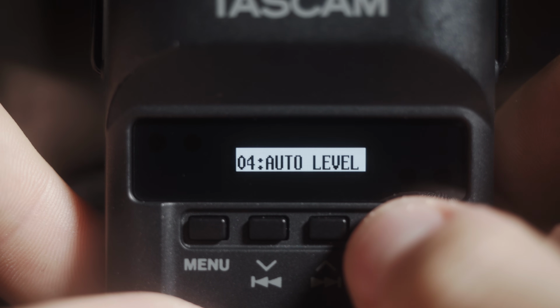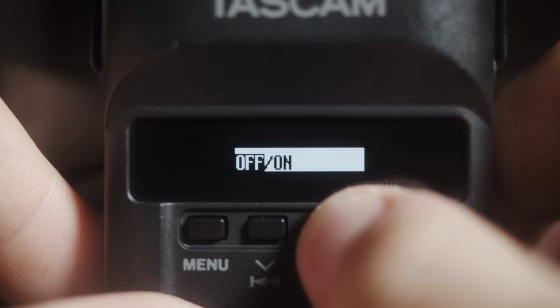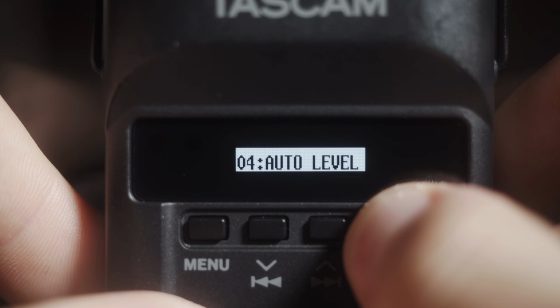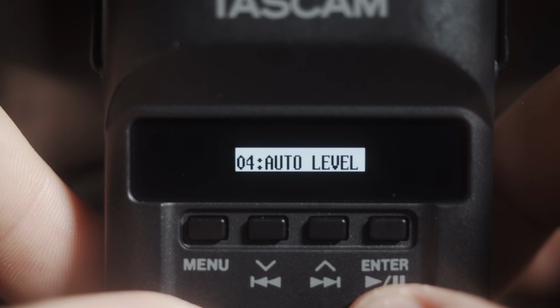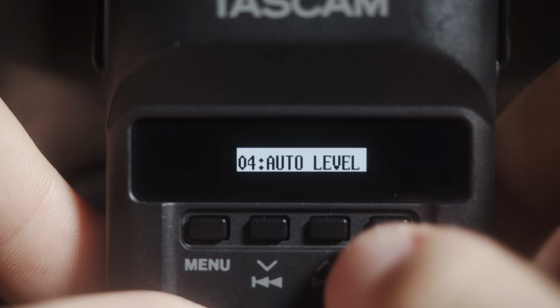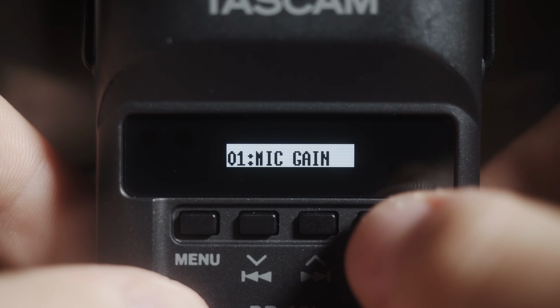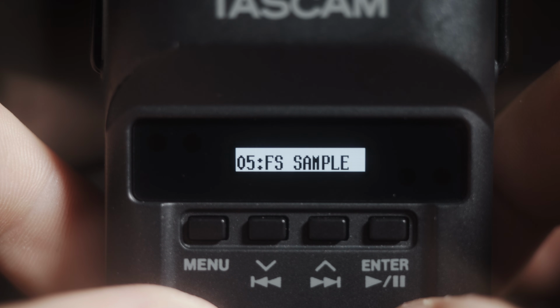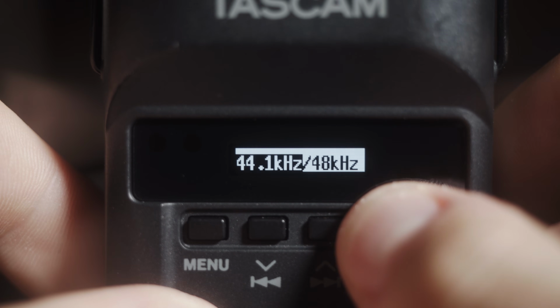Fourth, we have auto level, and I always leave this on because this is going to dynamically change the gain levels of your recorder depending on how loud the person is speaking. It keeps them at roughly the same loudness throughout, which is very beneficial. Because we have auto level turned on, you do not need to change your mic gain settings in menu section 1.